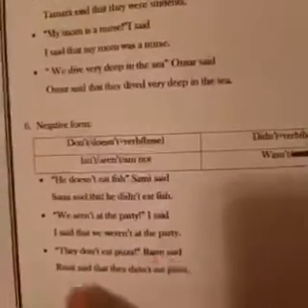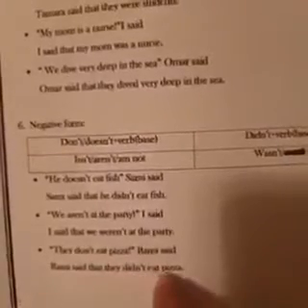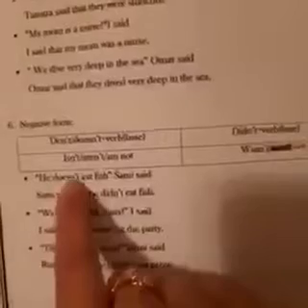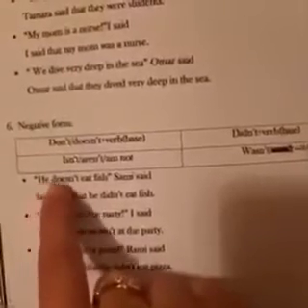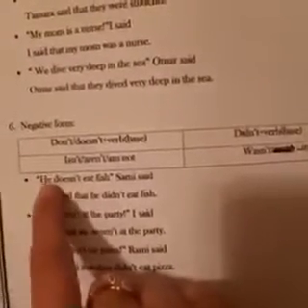"We aren't at the party," I said that we weren't at the party. "They don't eat pizza," Rami said that they didn't eat pizza. And pay attention here, Sadis, that I use "don't" for plural subjects, and "doesn't" for singular subjects, which are he, she, and it. So "doesn't" and "don't," I have to change them into "didn't," and I continue my sentence.